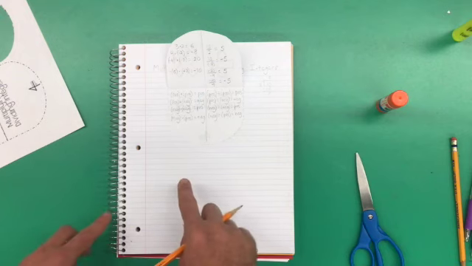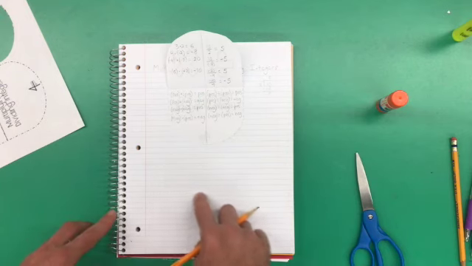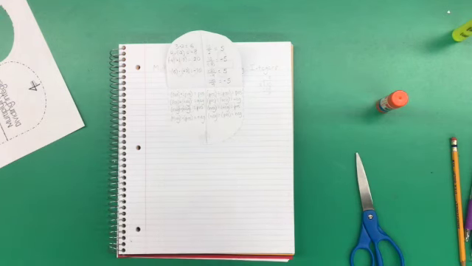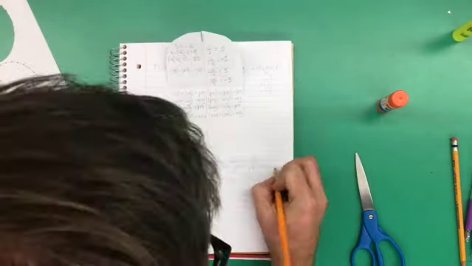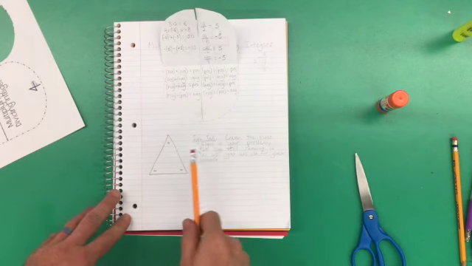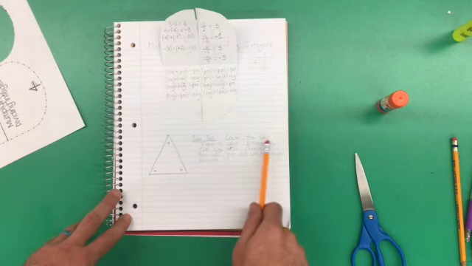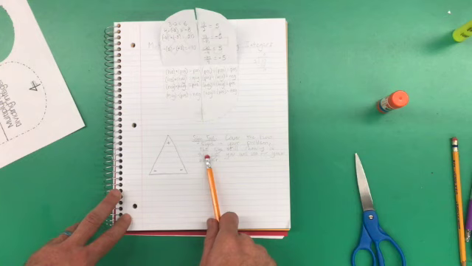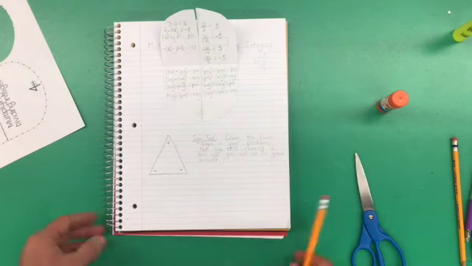All right, I'm going to draw a triangle right here, and this is going to be our tool we're going to use. So draw that, and then I'll be right back with you to explain. All right, so here we have our triangle sign tool. So write all of this down. Sign tool: cover the two signs in your problem. The sign still showing is the sign you will use for your answer.